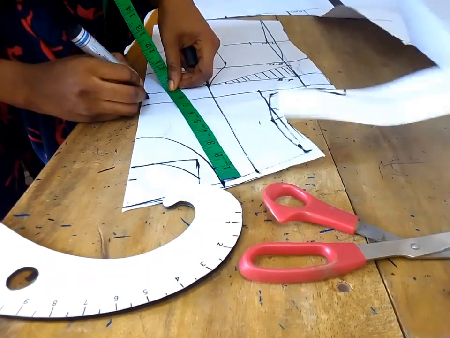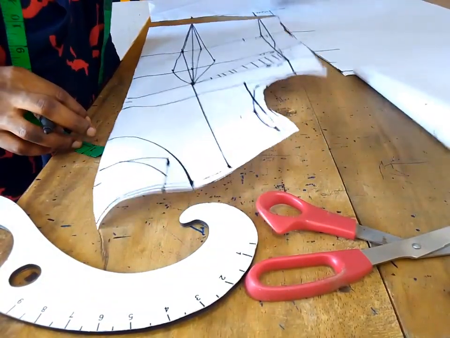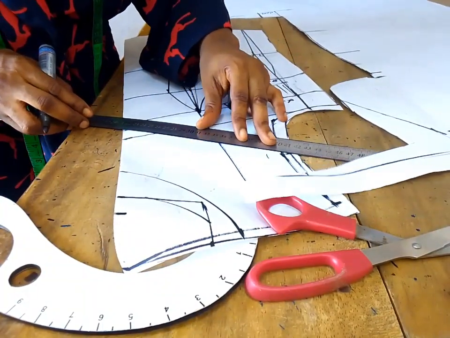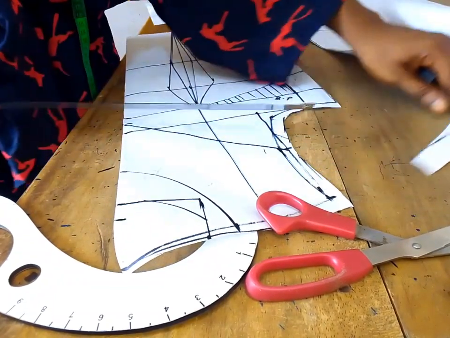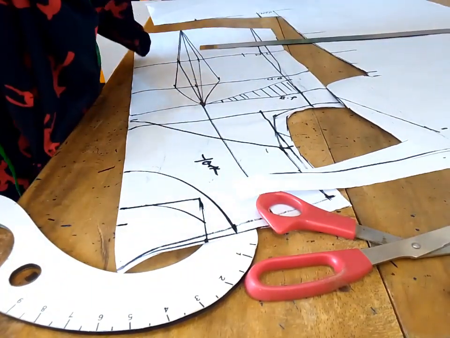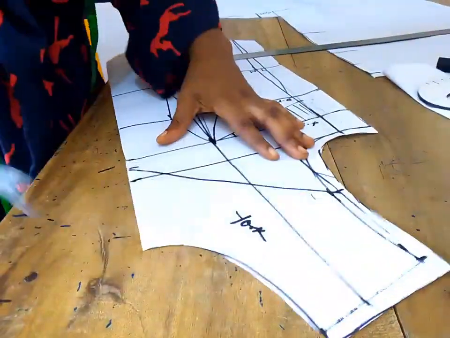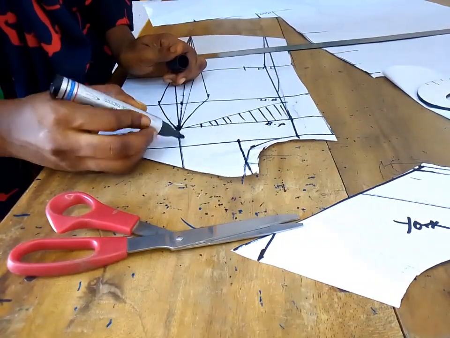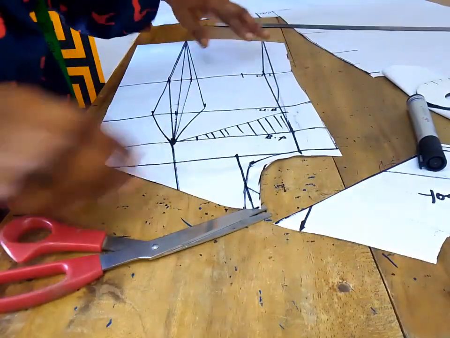Okay, so from there, since I want to use skin net or mesh for it, I brought it down by 8.5. And then from there I connected the lines. I measured like 4 inches from my armhole and then connected it to meet the 8.5 that I marked. Basically you can make your own, depending on how you want your yoke to be. You can change the neck. It doesn't have to be this same style, but that's the yoke like I've indicated it.